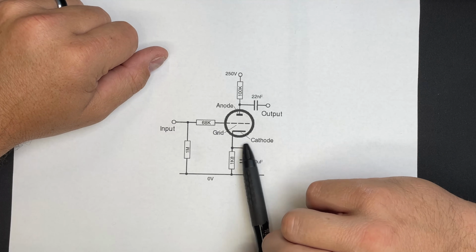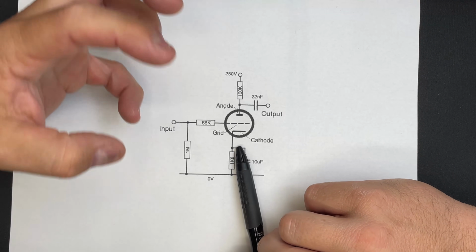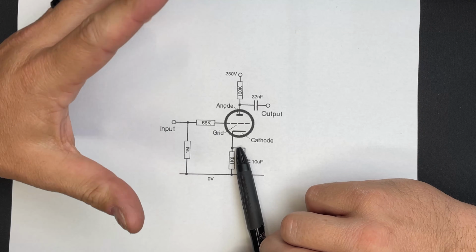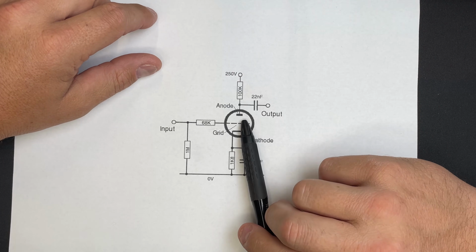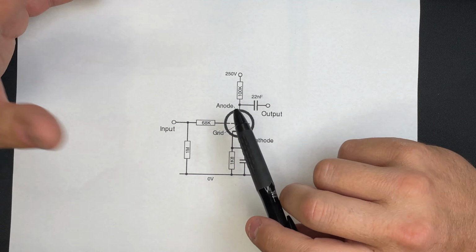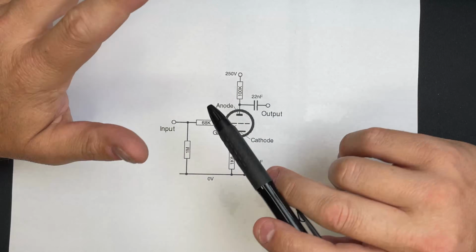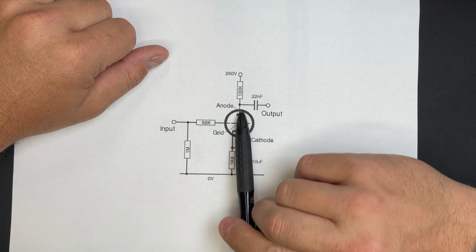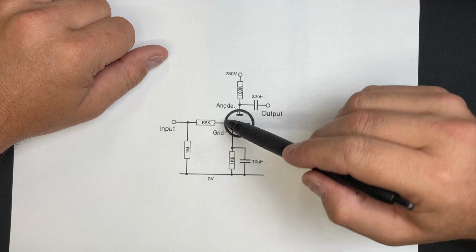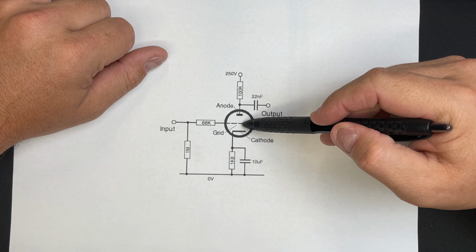So electrons flow from the cathode, the negative side of the DC element of the tube or amplifier circuit, to the anode, which is the positive side, or HT plus side of the DC element of a tube amplifier. So the electrons flow in that direction, and they are modulated with the signal that flows on the grid.